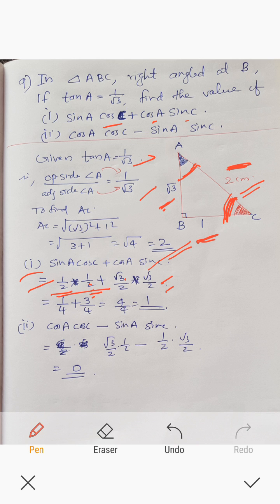1 by 2 into 1 by 2 is 1 by 4. Root 3 by 2 into root 3 by 2 is, numerator root 3 into root 3 is 3, denominator 2 into 2 is 4, so 3 by 4. So 1 by 4 plus 3 by 4 is 4 by 4. That's equal to 1.